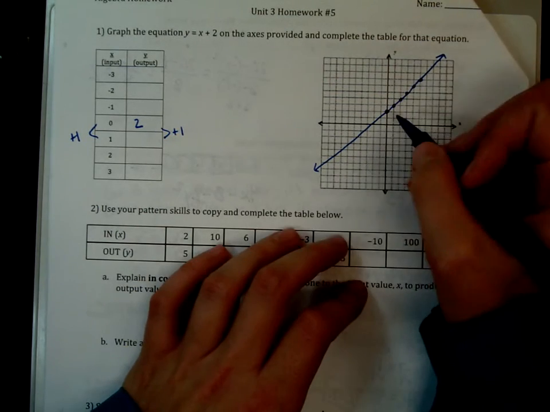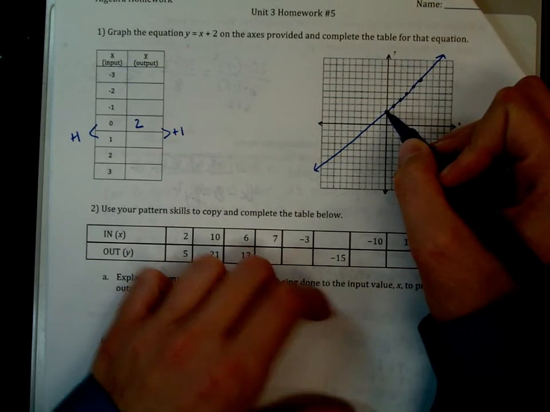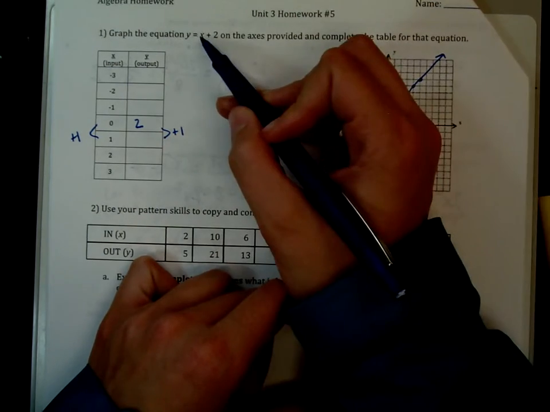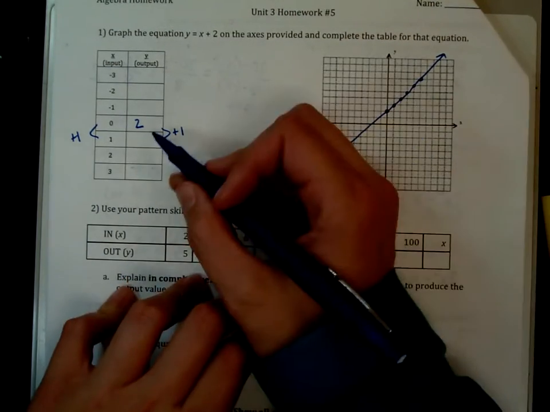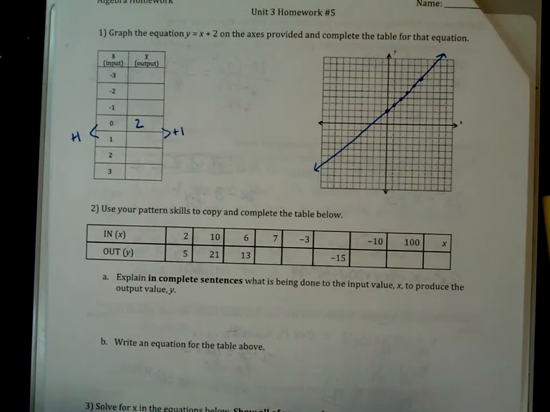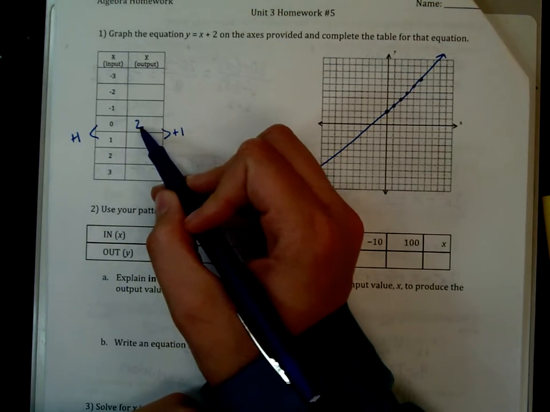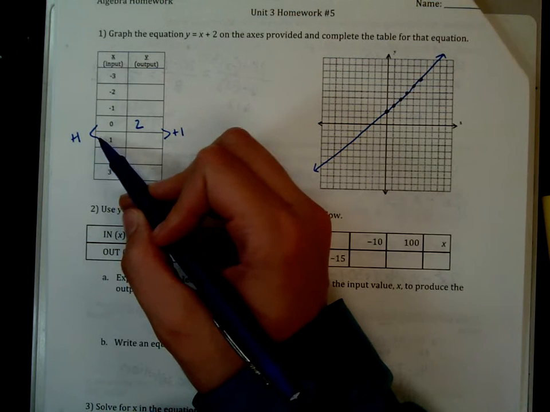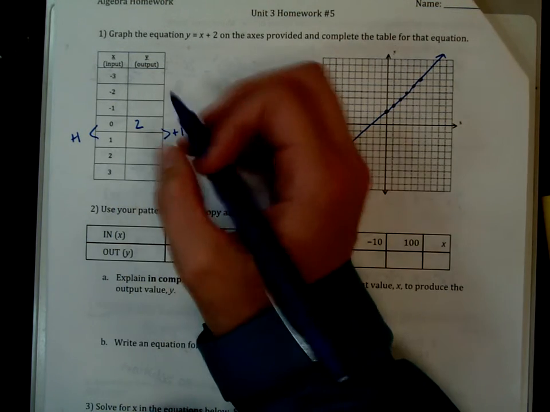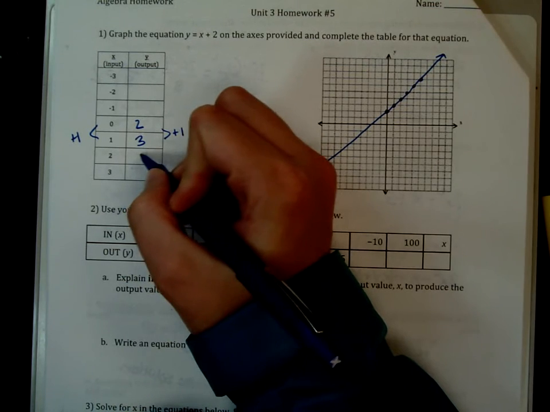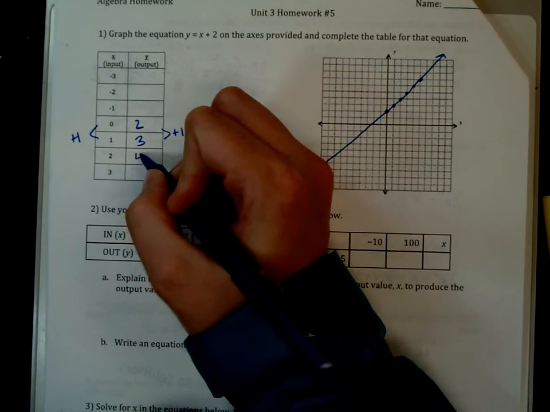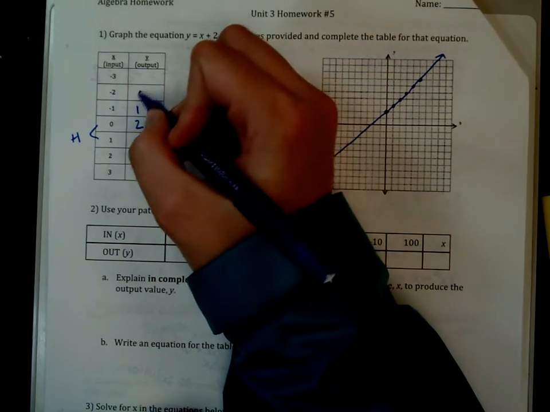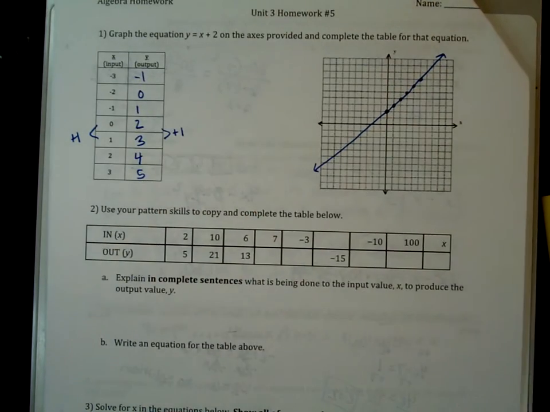So we graph this equation by going to 2 on the y-axis because that's the y-intercept, and going up 1 and over 1 because the slope is 1. So now we're filling out the table, and we see that when x is 0, y is 2 because that's the y-intercept, and the slope is plus 1. Every time we go over 1 on x, we go up 1 on y. So this would be 3, 4, 5, and then we could also go backwards. 1, 0, -1.